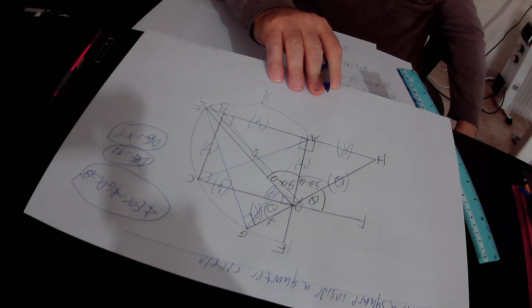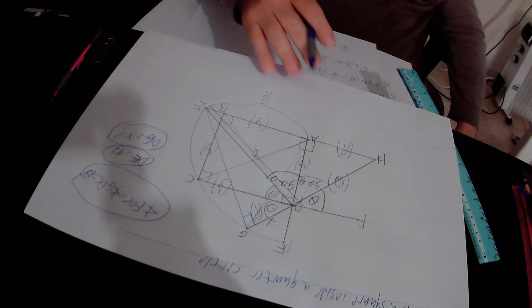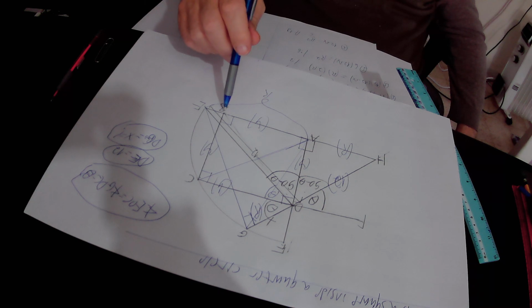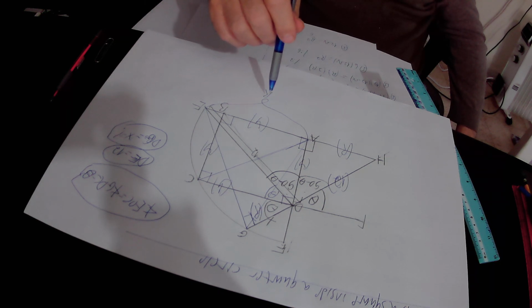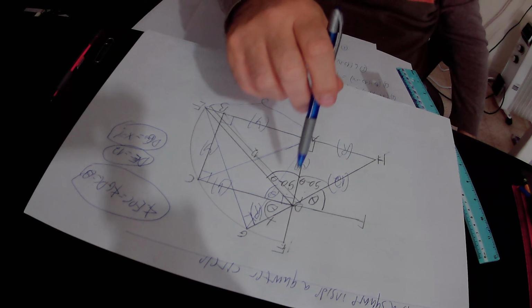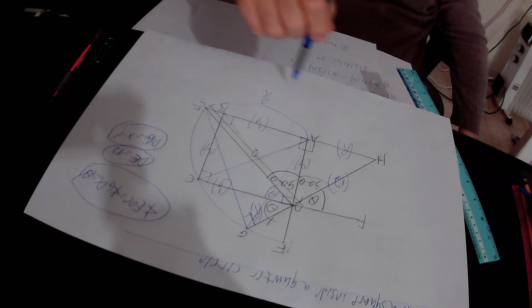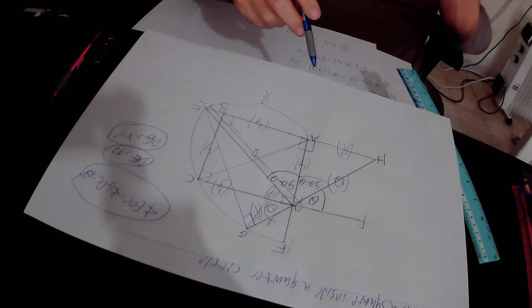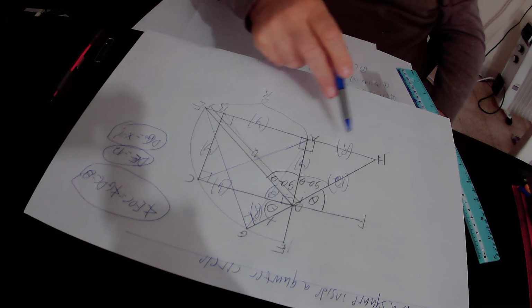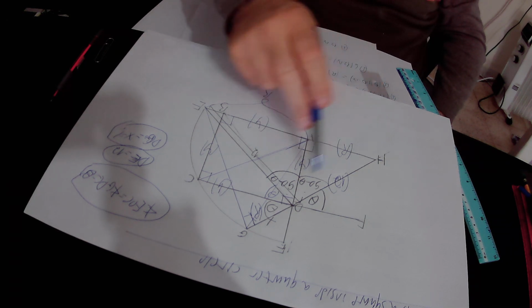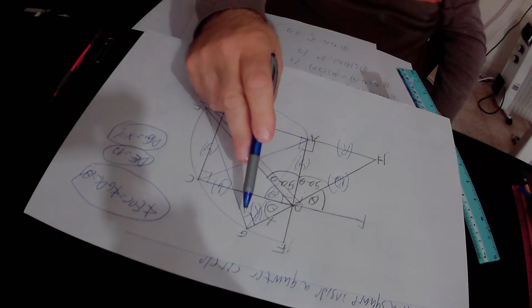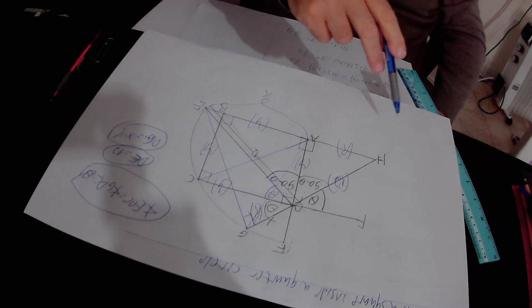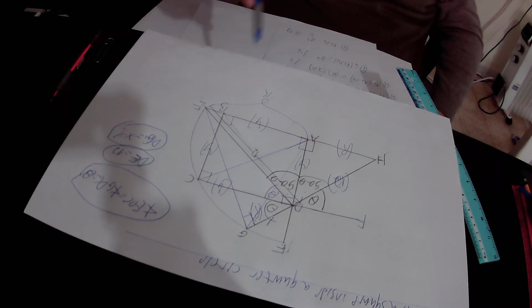Well, because according to rule 12, we can block this quadrilateral ADGE by a circle, and therefore according to rule 12, we will get that HD times HG equals HA times HE.